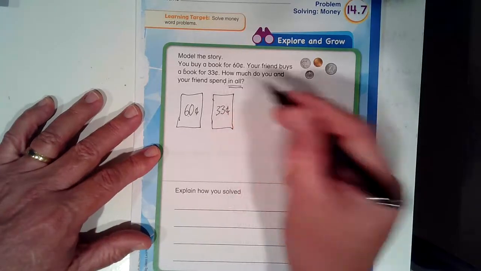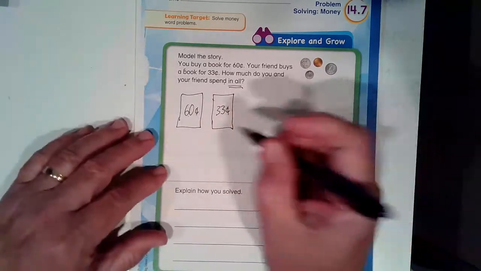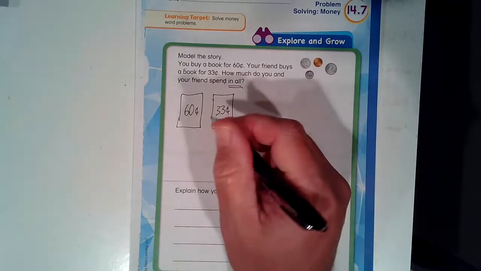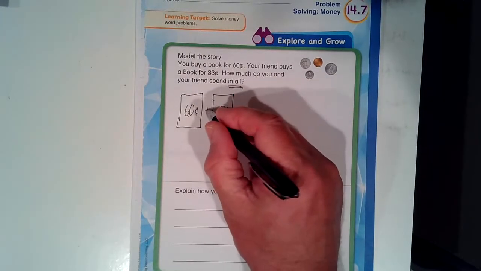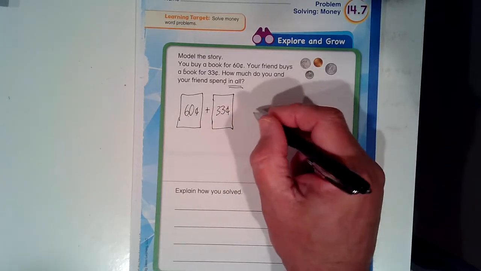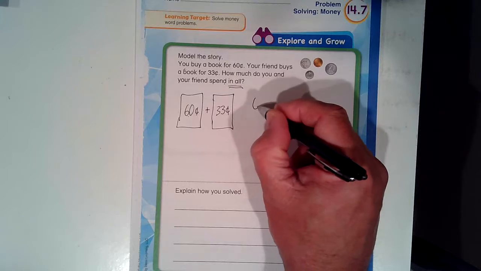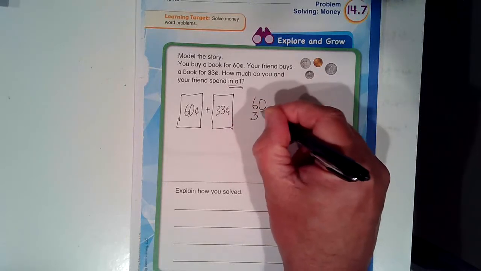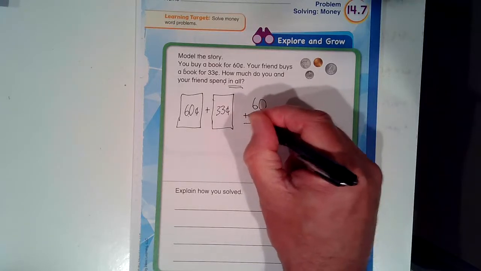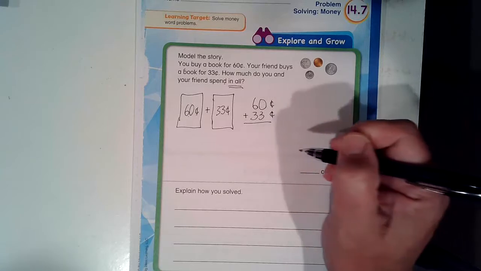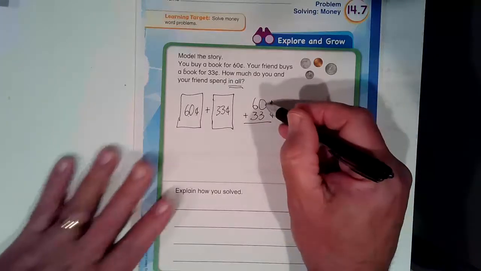How much do you and your friend spend in all? In all, ladies and gentlemen, that's the key. When I see the words in all, that's when I know that we are going to be adding. Okay? I want to know how much it is altogether. In all, 60 plus 33 is how I find out. 60 cents plus 33 cents is what I'm going to get.